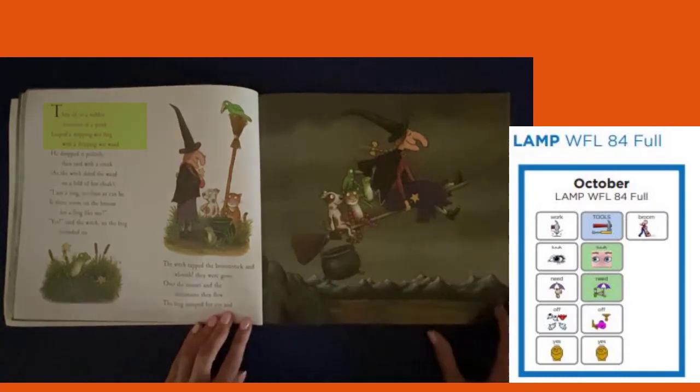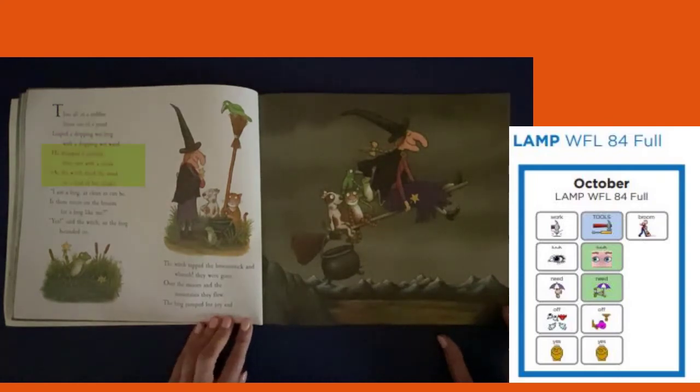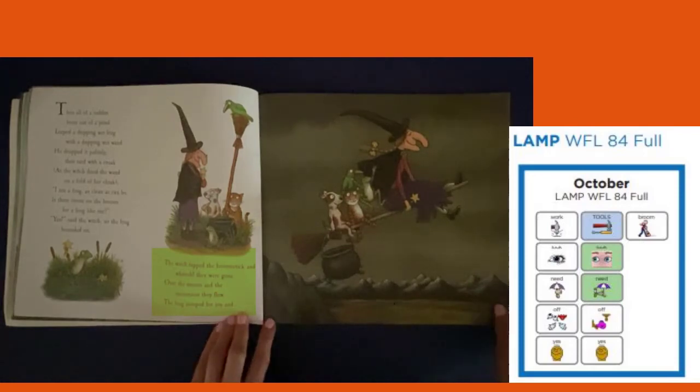Then all of a sudden, from out of a pond, leaped a dripping wet frog with a dripping wet wand. He dropped it politely, then said with a croak, as the witch dried the wand on the fold of her cloak, "I am a frog as clean as can be. Is there room on the broom for a frog like me?" "Yes," said the witch, so the frog bounded on. The witch tapped the broomstick, and whoosh, they were gone. Over the moors and the mountains they flew. The frog jumped for joy.